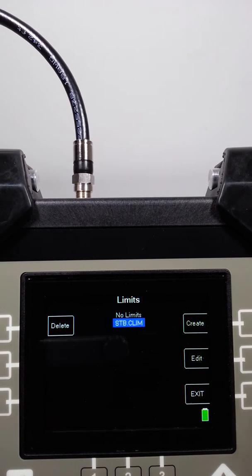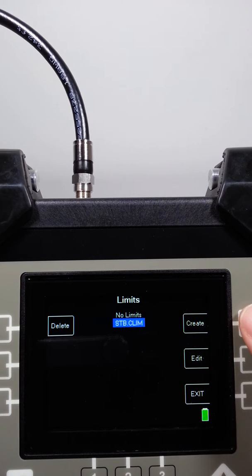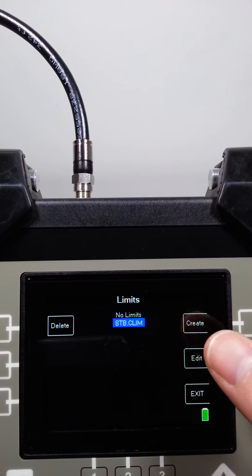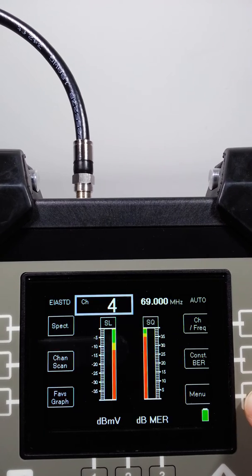And in this case, presently, I created an example plan called STB for set-top box. So if you wanted to edit that, while this is selected, you could press the Edit soft key, or if you want to create a new one or delete it, you just use the related soft keys there. So we do have the set-top box limits file active at the moment.